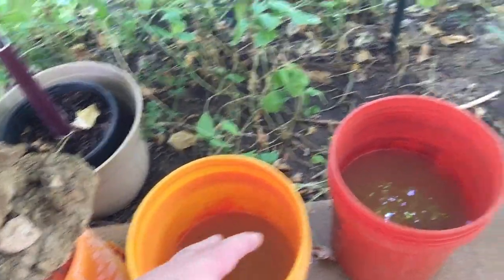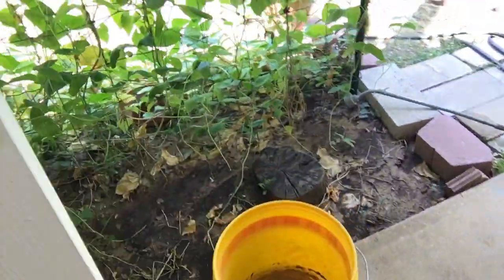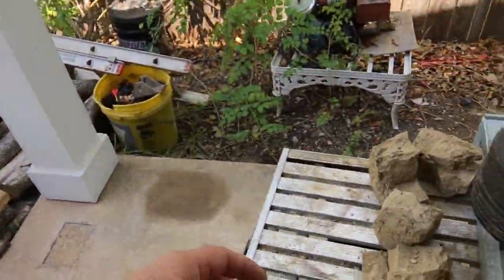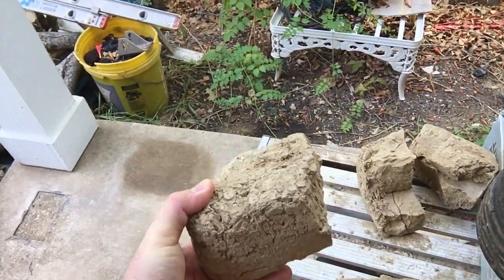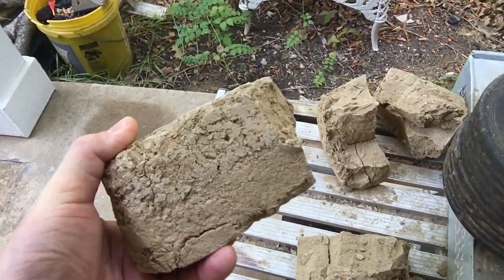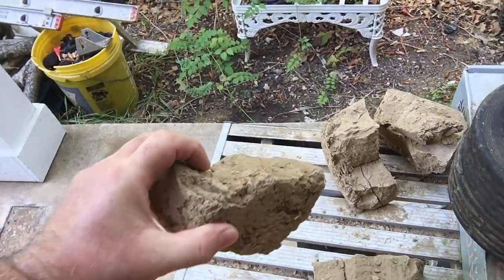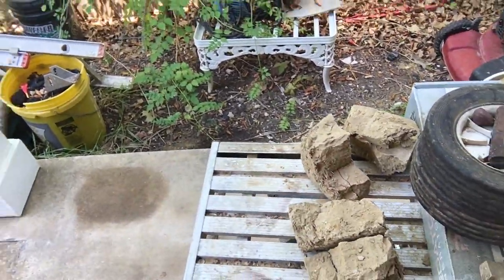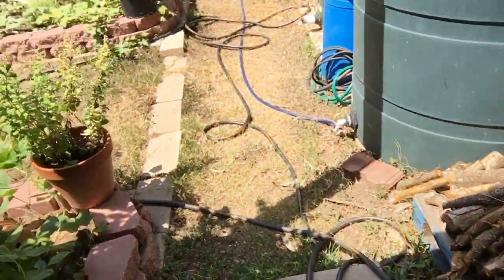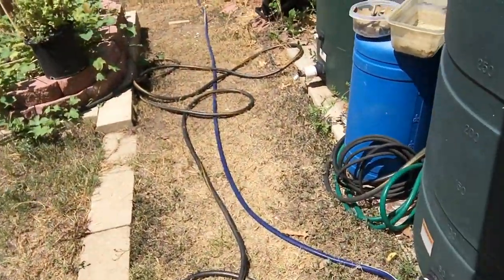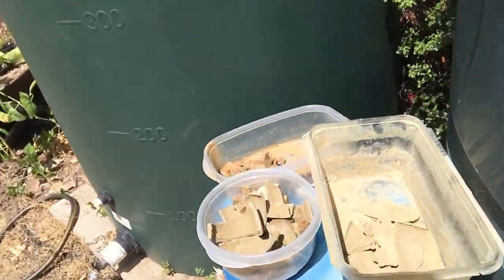I'm extracting the clay right here. When I first started extracting clay, there was still some sand in these chunks. But I've kind of learned how to extract it better, and so I'm trying to get the pure clay right here.